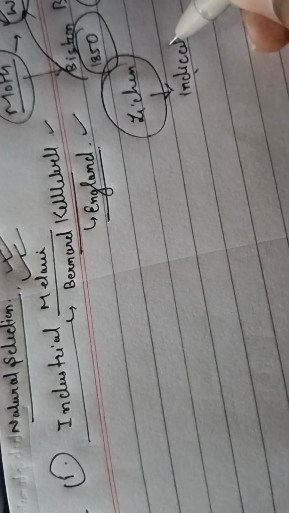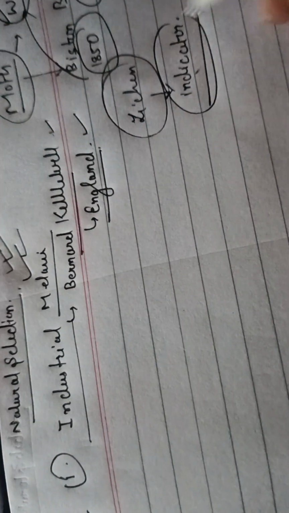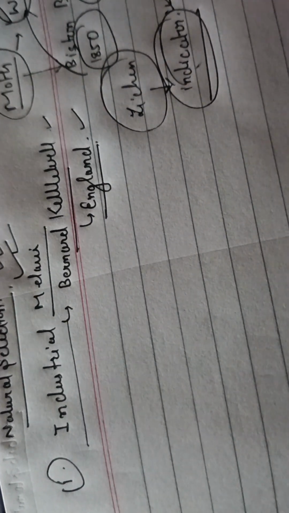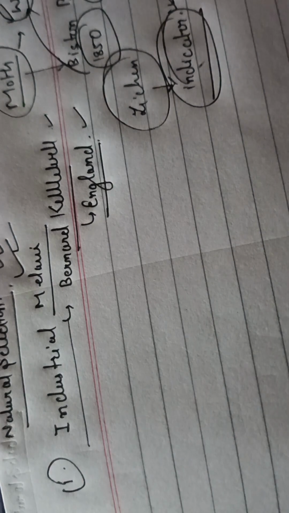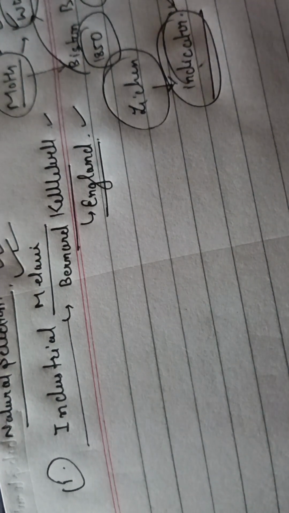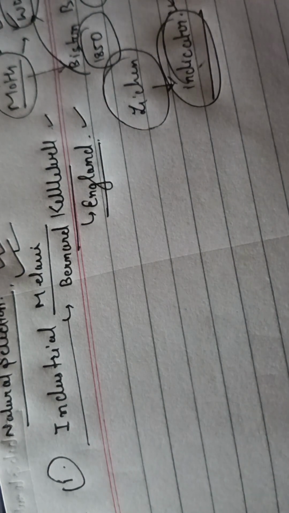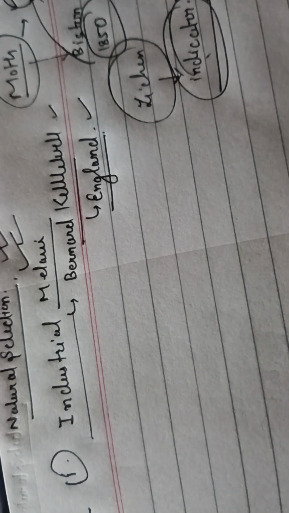Wherever there is industrial pollution, it is an industrial pollution indicator, and especially if there is a source of sulfur, SO2 etc., then there will be absence of lichen.